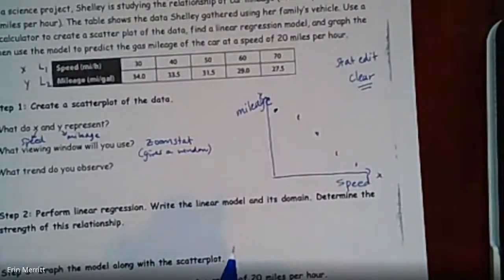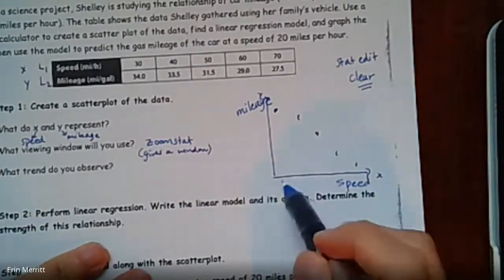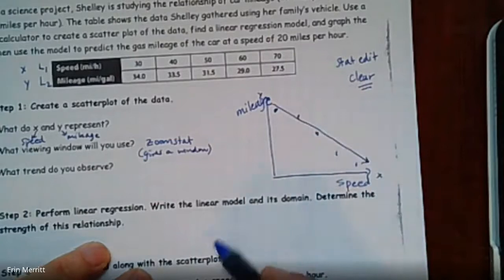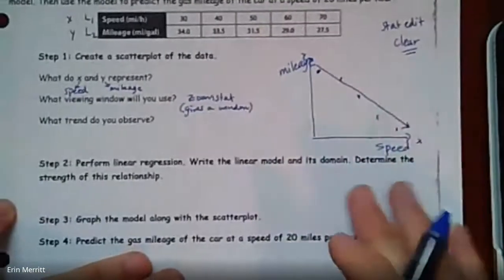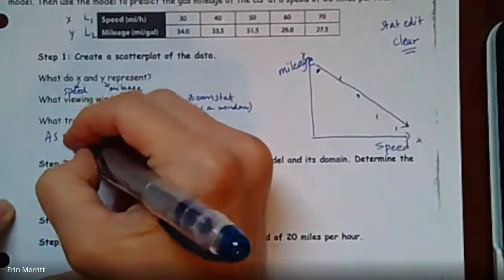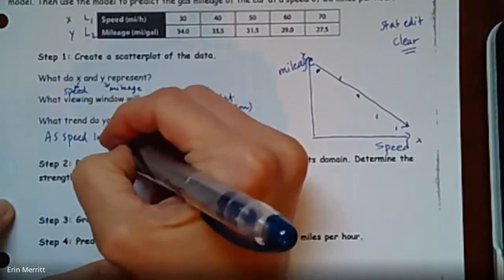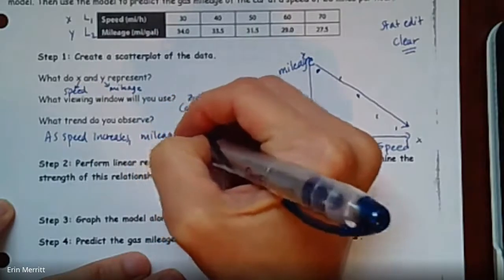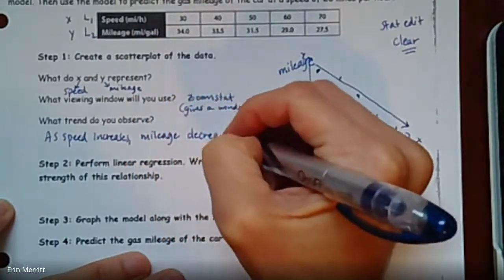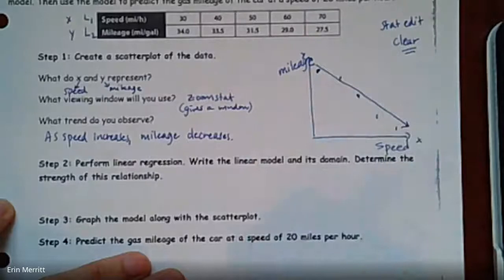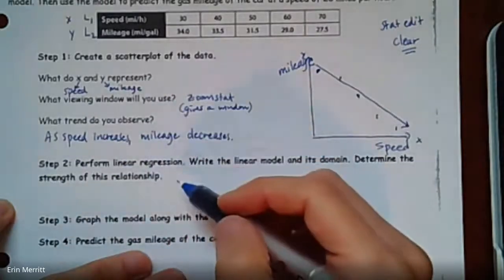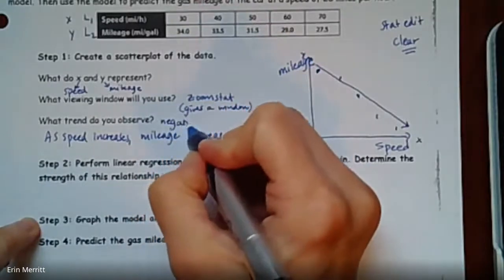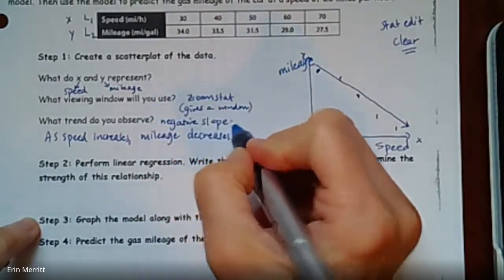What trend do we observe? Well, it looks like the higher the speed, the lower the mileage. So it looks something like this. So how we would say that is as speed increases, mileage decreases. So it's almost like end behavior. As this thing is happening, what's happening with that? All right. Or you could simply say that there's a negative slope as well. That would be another thing to observe here.